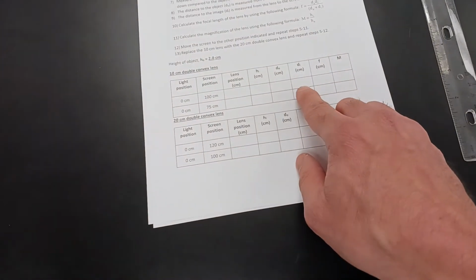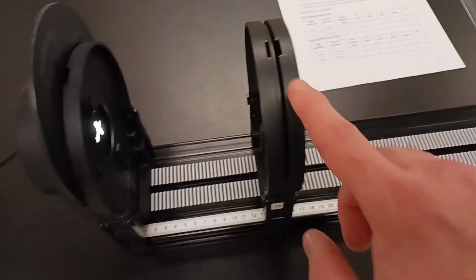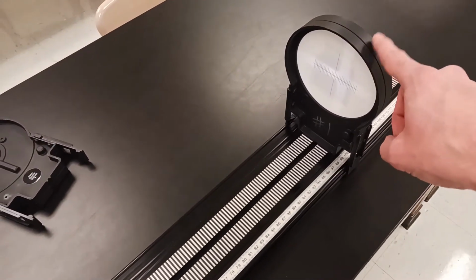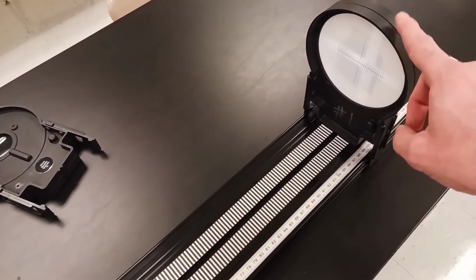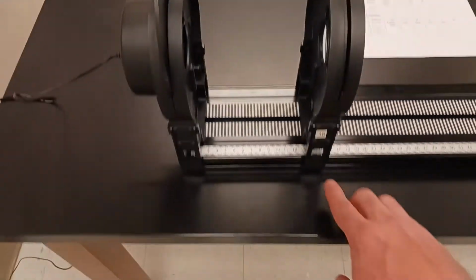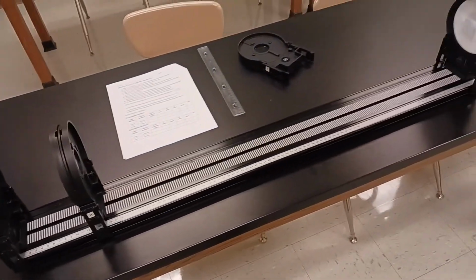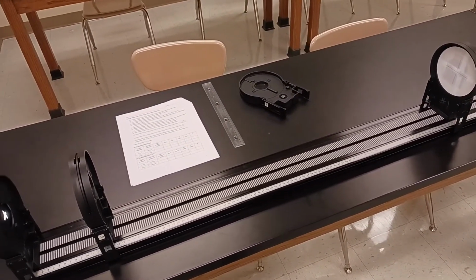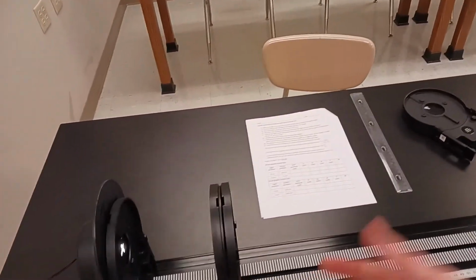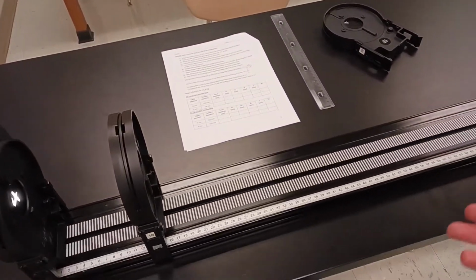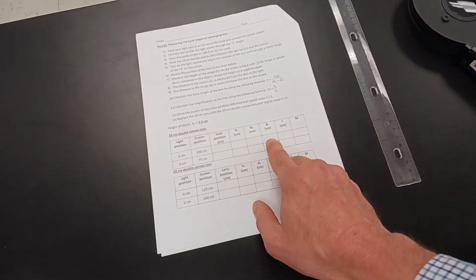Now my image distance is how far it is from the lens to the image of the number 4, which is harder to see with the lights on. So we know the screen is located at 100 centimeters, and we know this lens is located at 14.2 centimeters. So if we do 100 minus 14.2, we'll get that entire distance. Doing this in my head, 85.8 centimeters would be the image distance.